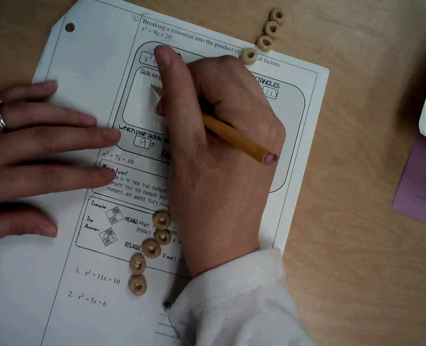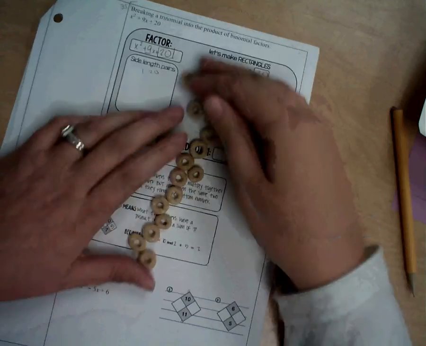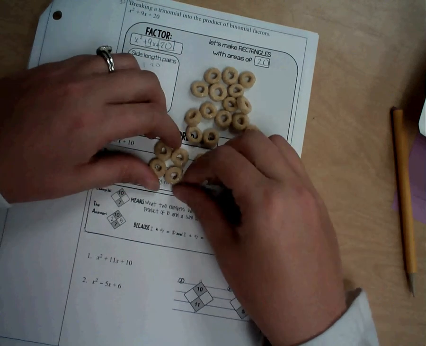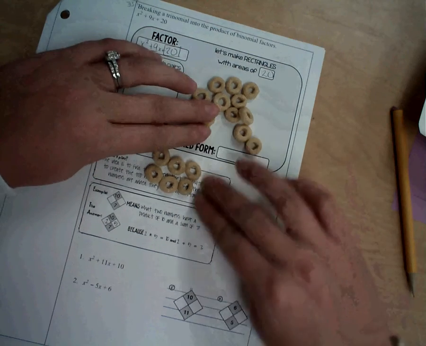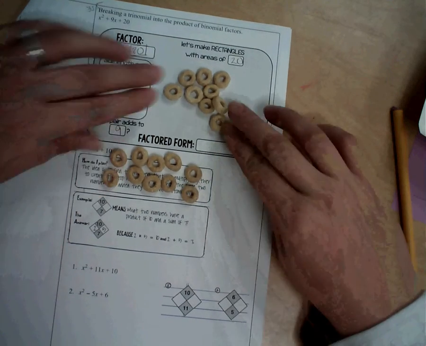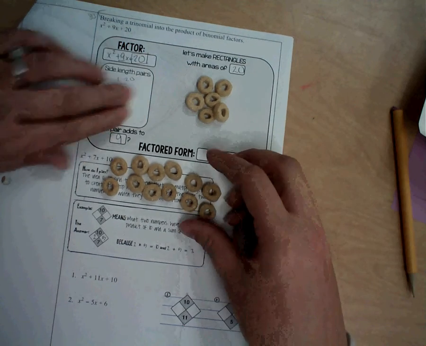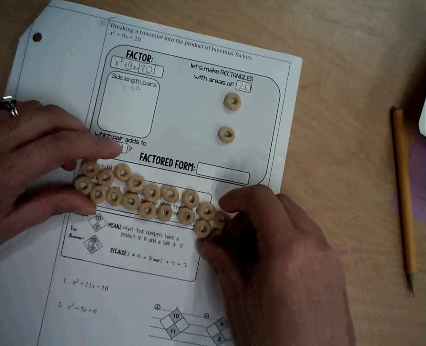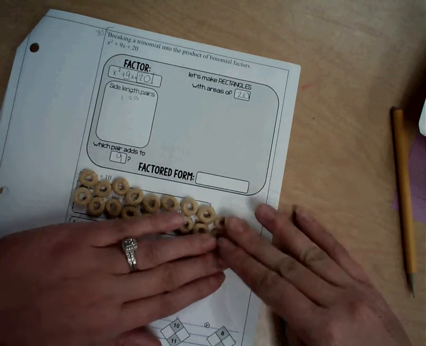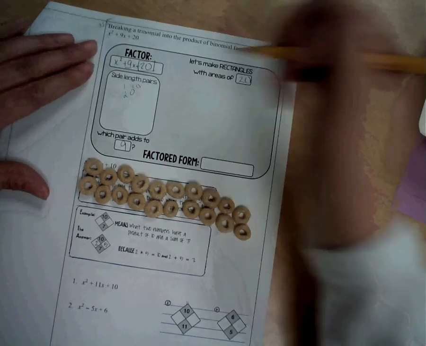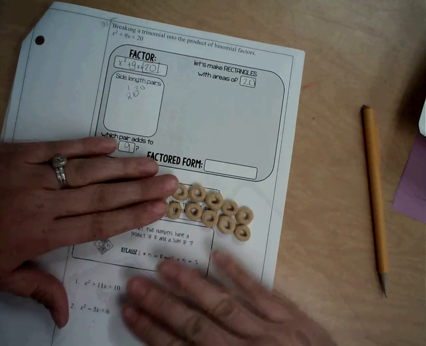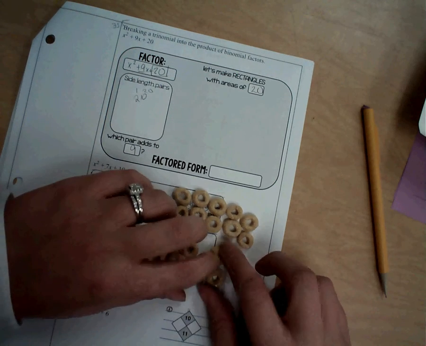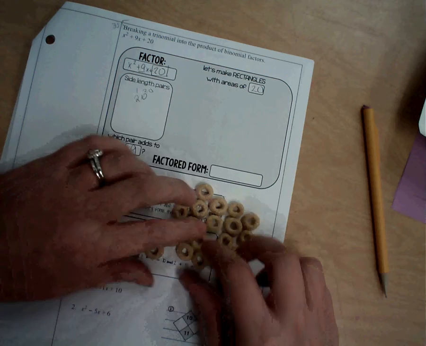So that could be a side length pair. I could make a rectangle that is 2 by 10. Or I could make a rectangle that is 5 by 4. So those are the different rectangles that I could make that all have an area of 20.